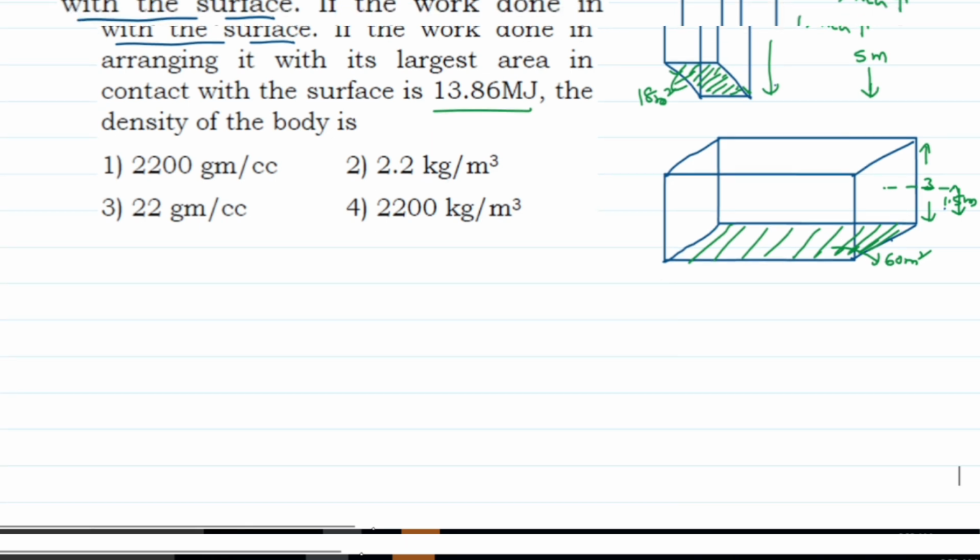Now first you have to calculate the initial potential energy of the system, which is m g h. Height of center of gravity for the first body is at 5 meters, and for the second body the potential energy will be m g into 1.5 meters, that's 3/2.